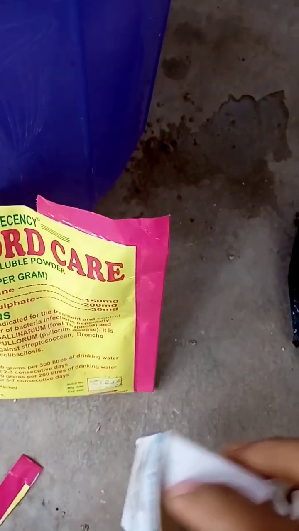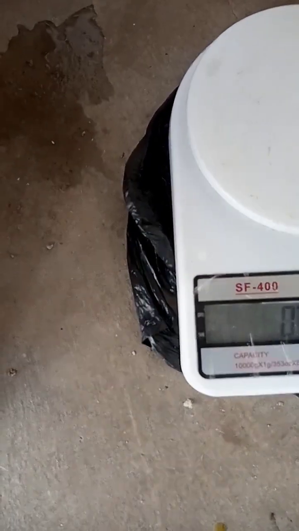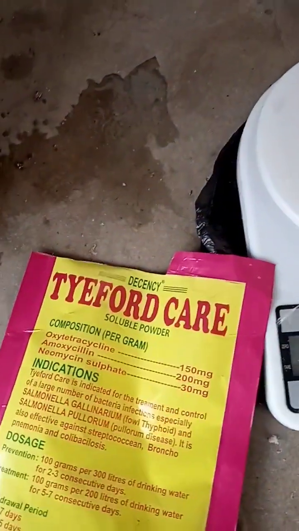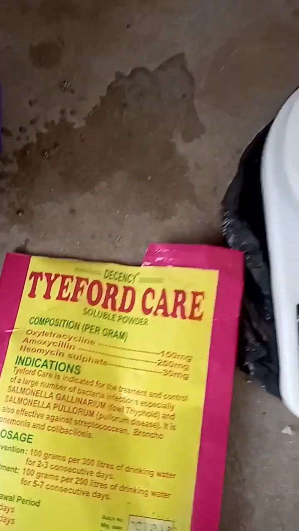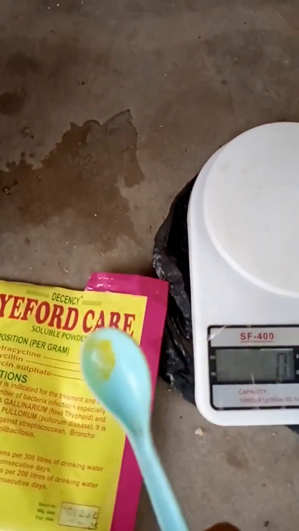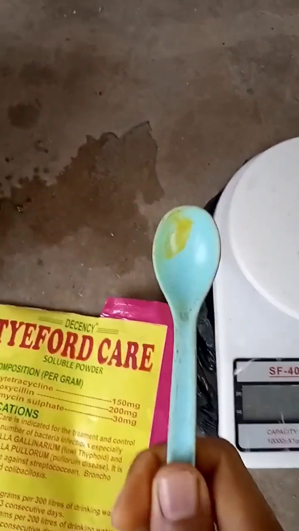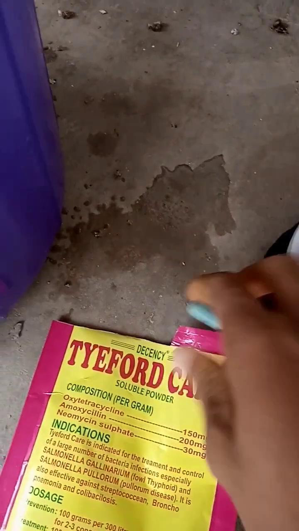So for now, let us see. For powdered drug, you have to give in grams. Then for liquid drugs, you have to give mils. All right, so this is the gram. So now 5.33 grams we need to get. So we're going to see how many of this teaspoon will give us 5.33 grams. For those of us that don't have a scale, I'm going to do the practical, so you know how many teaspoons will give you 5.33 grams.